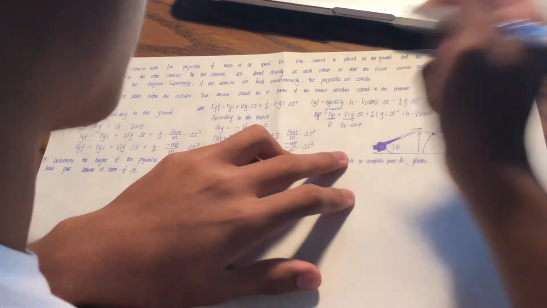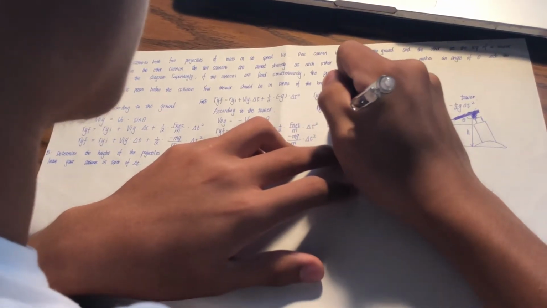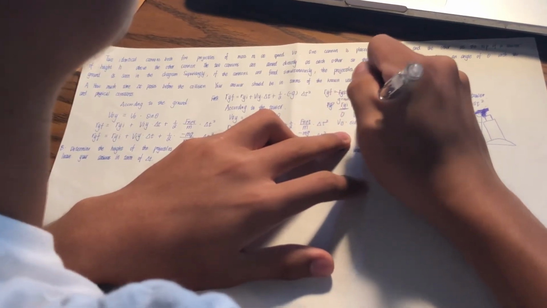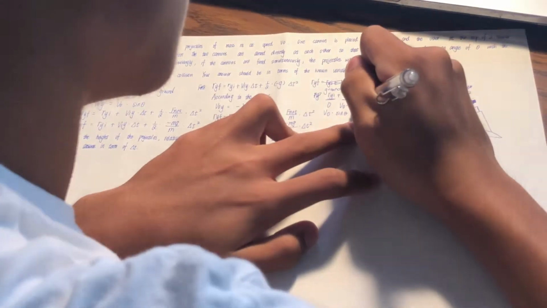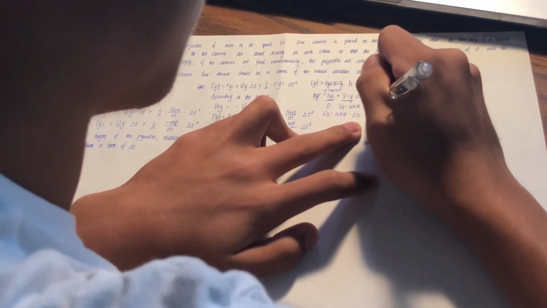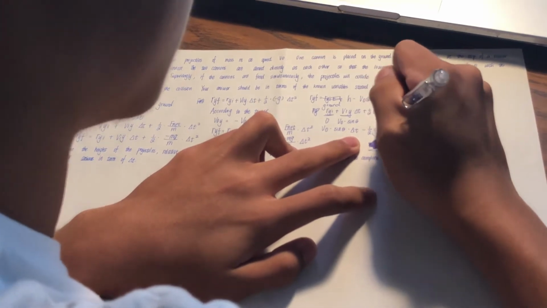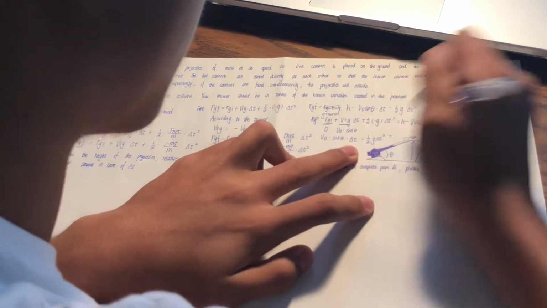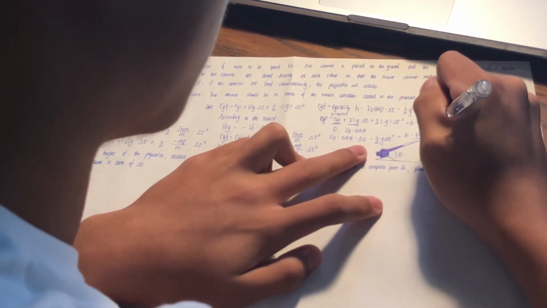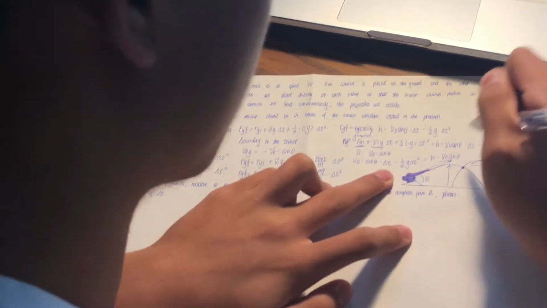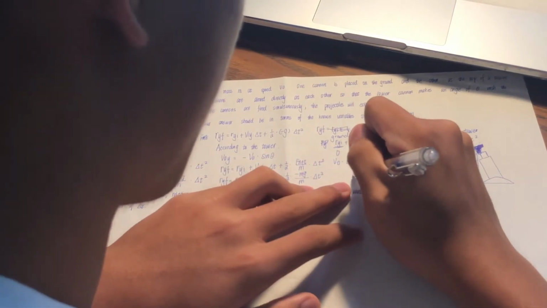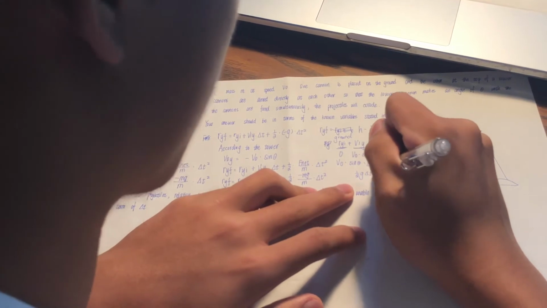So we change the equation to v0 times sine theta times delta t minus 1/2 g delta t squared equals h minus v0 times sine theta times delta t minus 1/2 g delta t squared.